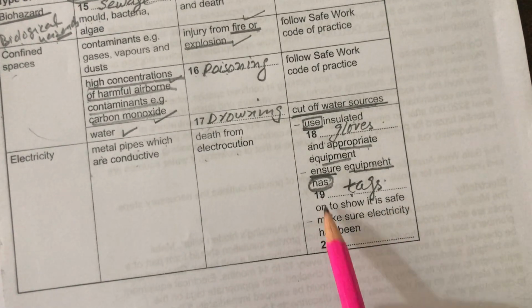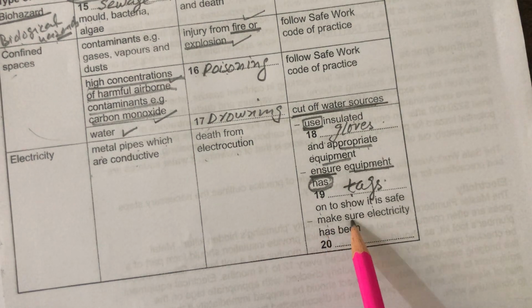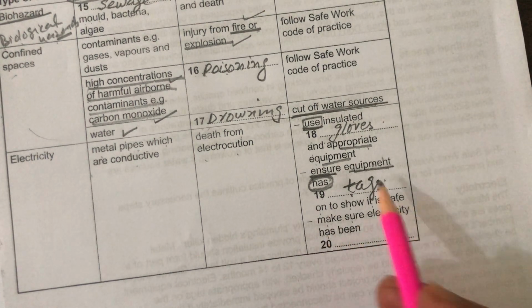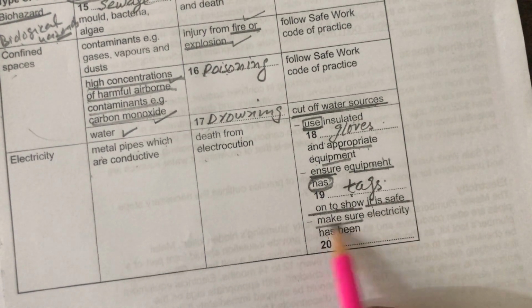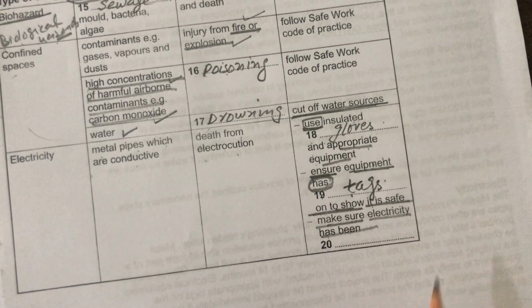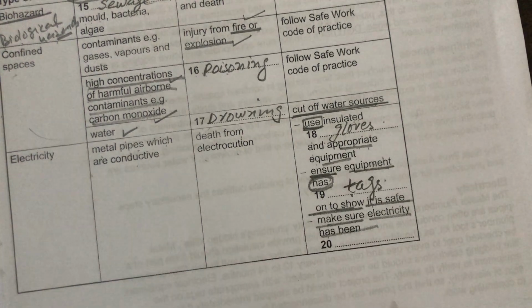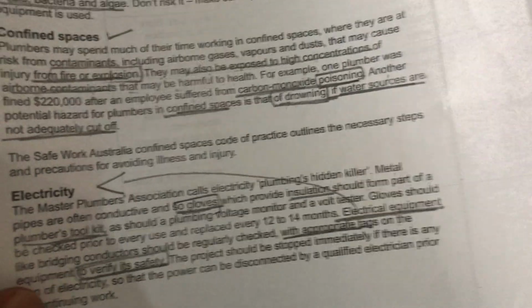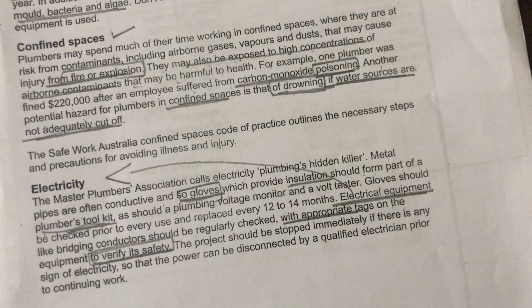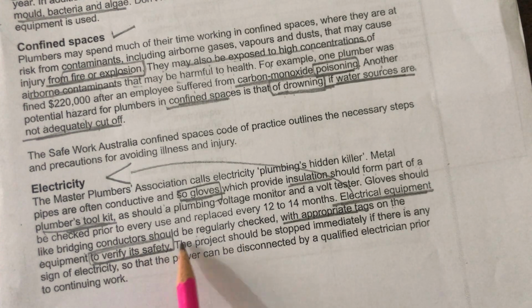Last question. To show it is safe, make sure electricity has been. That is, to ensure that it is safe, make sure electricity has been something. So let's see what has to be done with the electricity to make it safer. So electricity, safe.